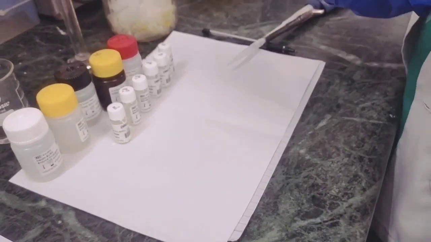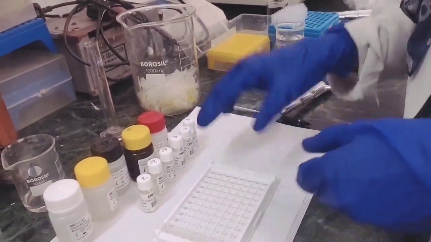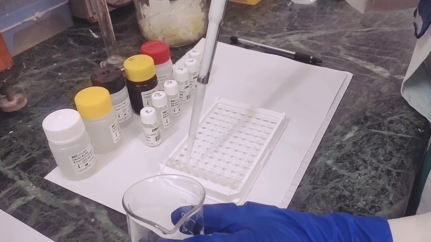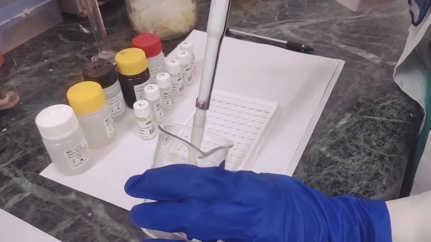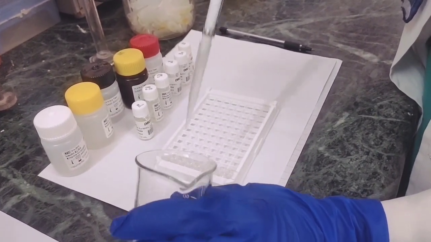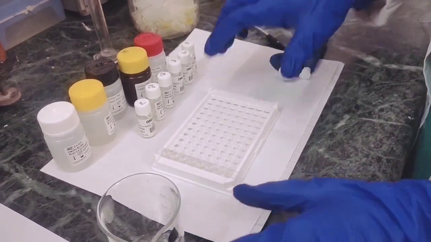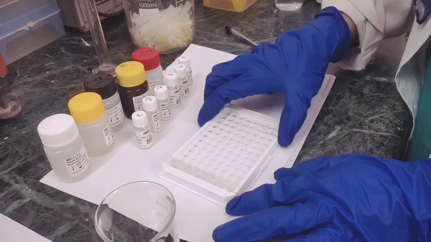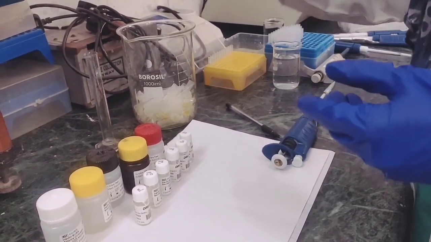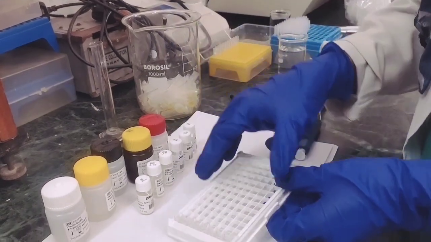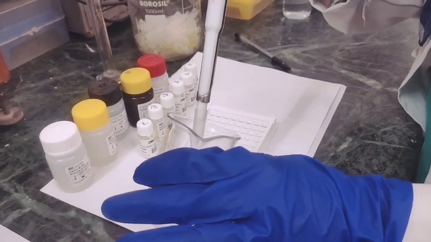This is the first time. Discard the wash buffer. And discard the wash buffer. And the final third wash.